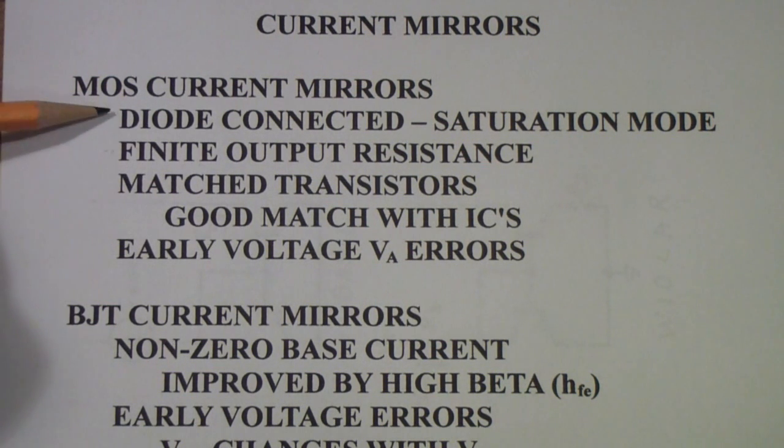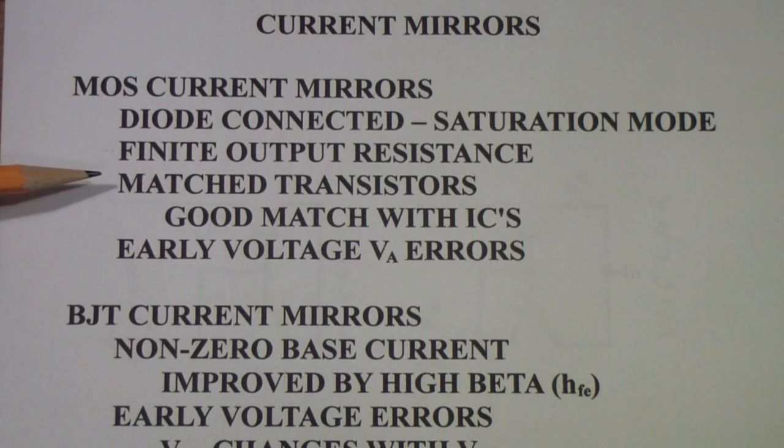The problem with any current mirror is that it has a finite output resistance. We'd like it to be an infinite output resistance, because then the current-voltage characteristic would be flat. In other words, no matter what the voltage was across the device, the current through it would be exactly the same. And you can't really achieve that, but what you can do is get as close as possible. And the best thing to do is to use matched transistors.